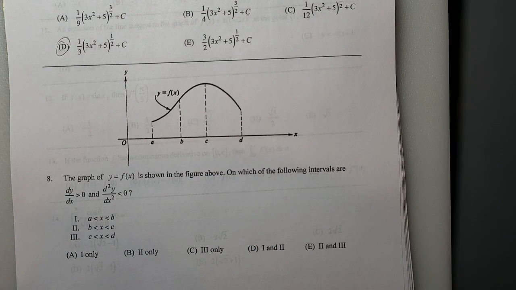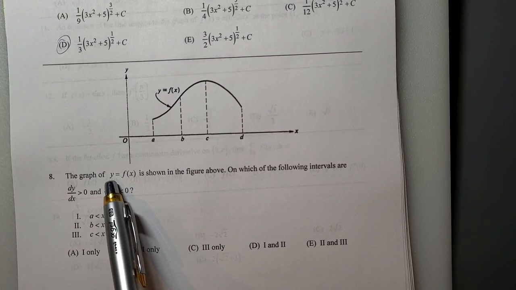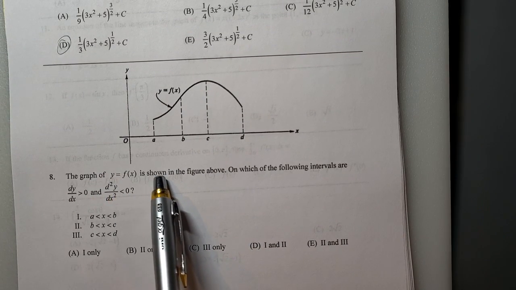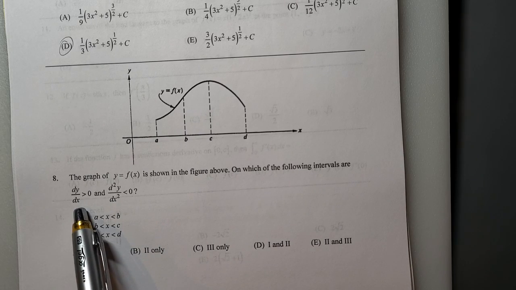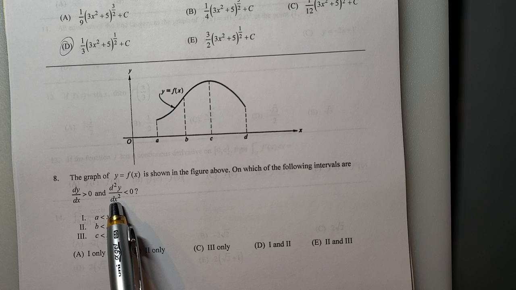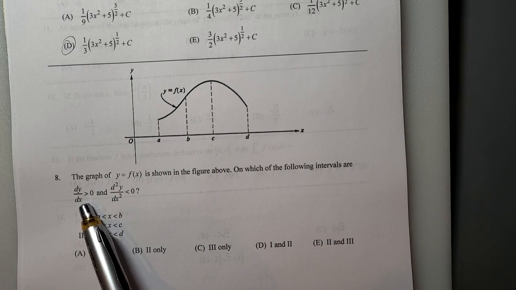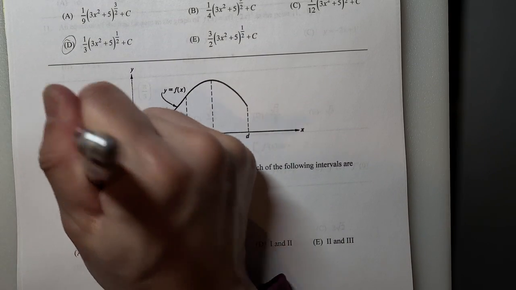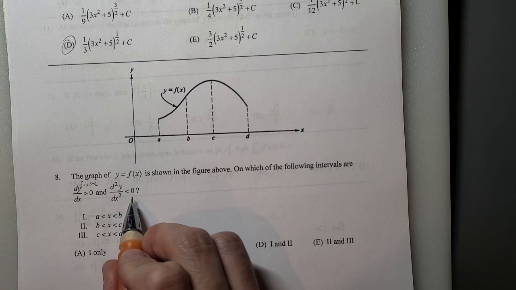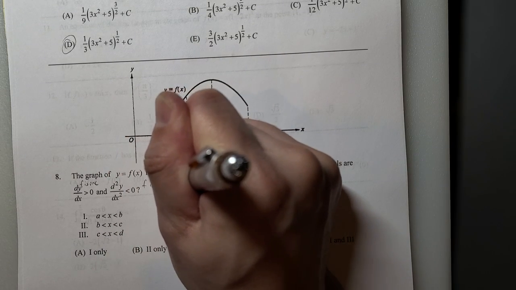Only 60% of the people got this right. Let's see. The graph of y equals f of x is shown in the figure above. On which of the following intervals is dy/dx greater than 0 and the second derivative less than 0? So this is f. When dy/dx is greater than 0, that means f is increasing. When the second derivative is negative, that means f is concave down.